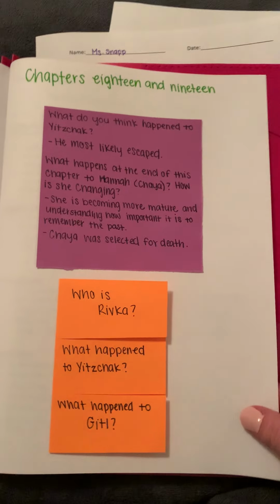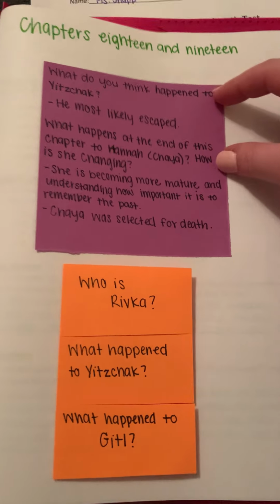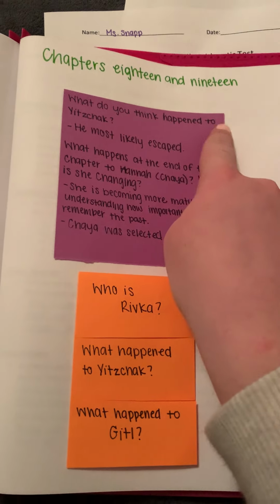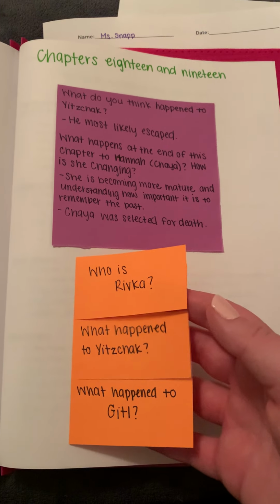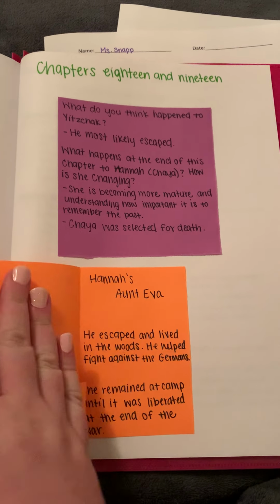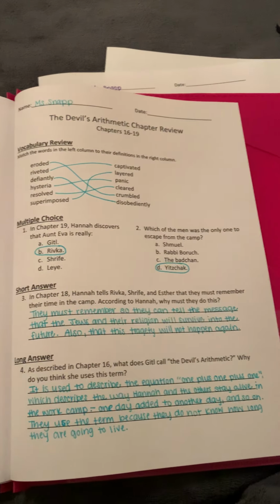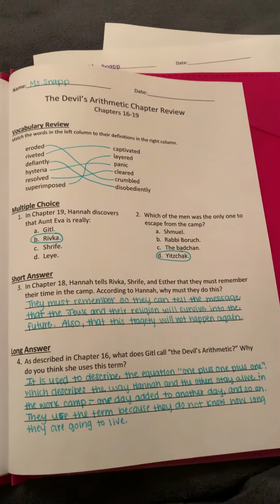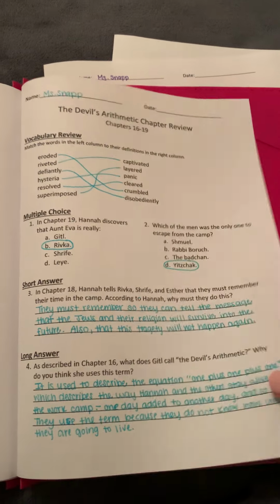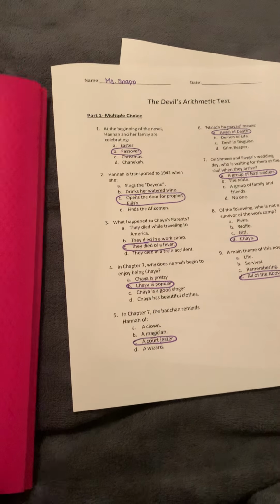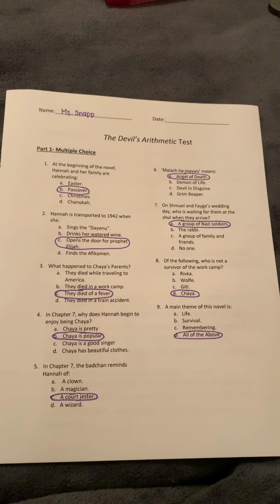And then for chapters 18 and 19, they will answer the 2 questions. Right here is the first one, and then here is the second one. And then they will do this little flip book, and they'll just answer these questions on the inside. And then lastly, another chapter review on 16 through 19, where they again do vocabulary, multiple choice, short answer, long answer.